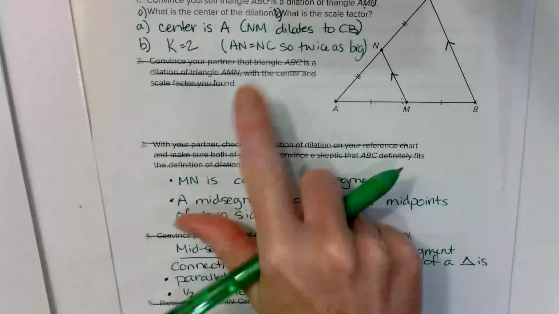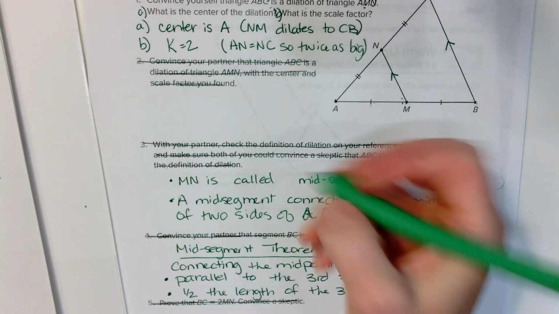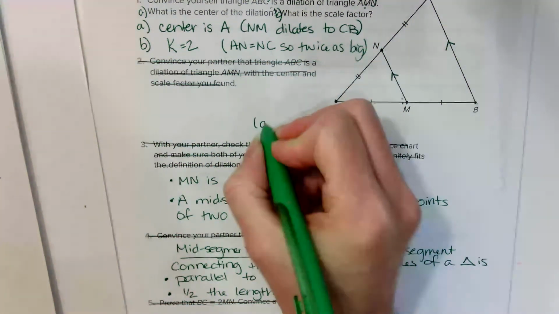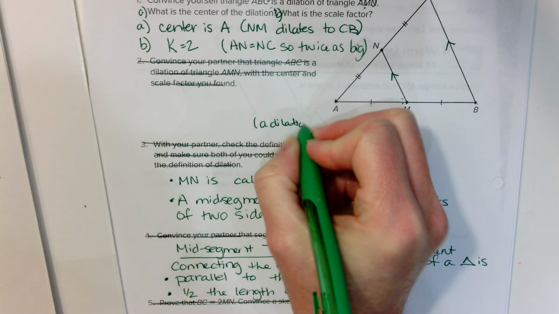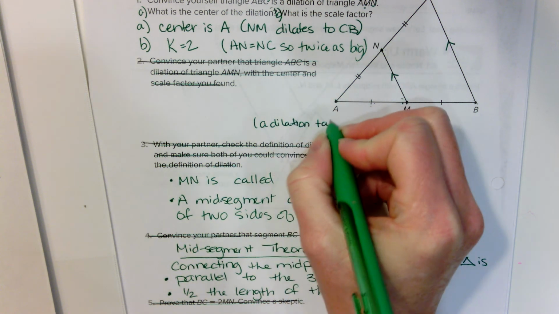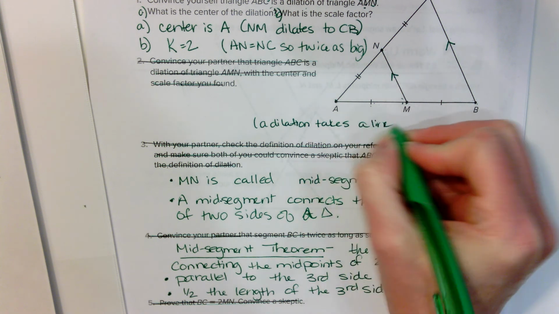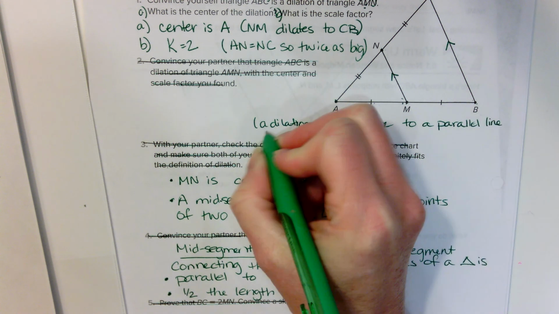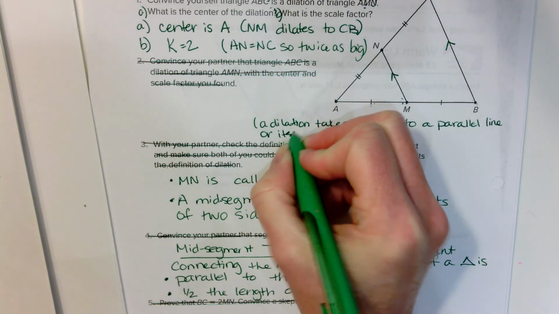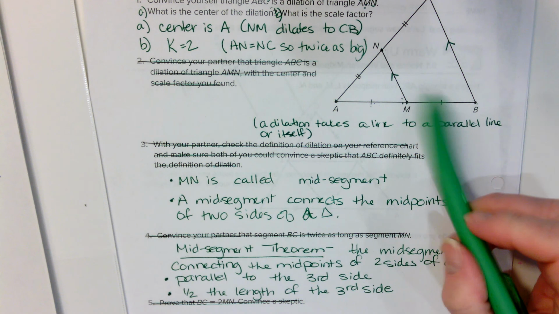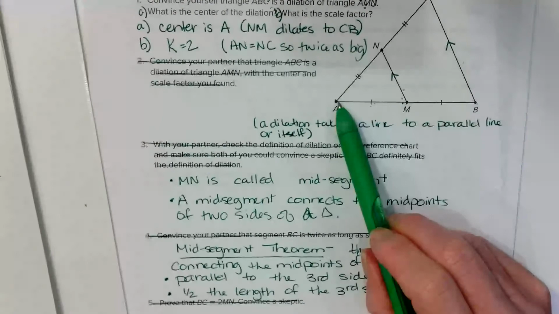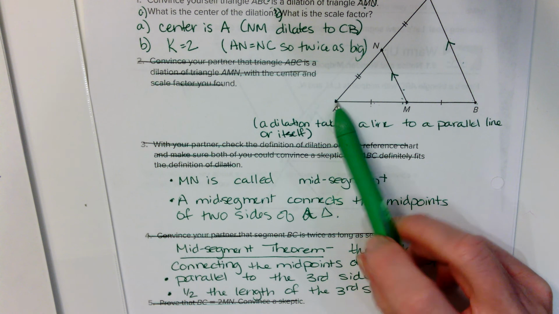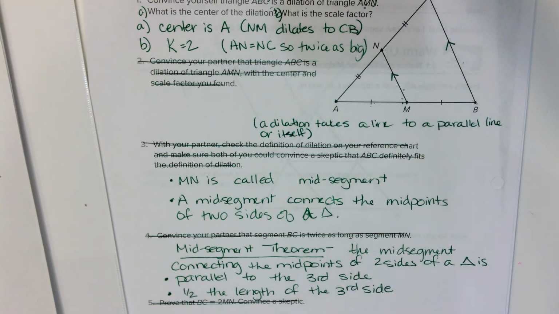We just learned in the last lesson that a dilation takes a line to a parallel line or itself. So in this case, it makes sense to me that if this is the dilation with center A and a scale factor of 2, like we decided above, that these two would be parallel. Okay, great. So it's parallel to the third side and half the length of the third side.